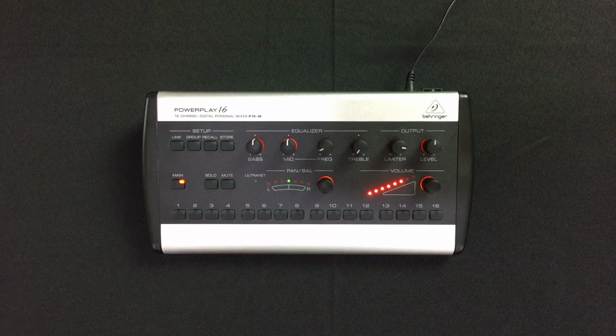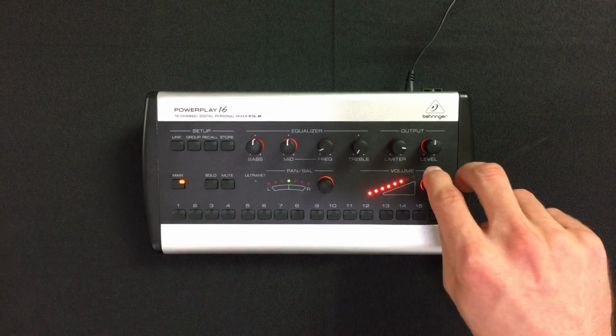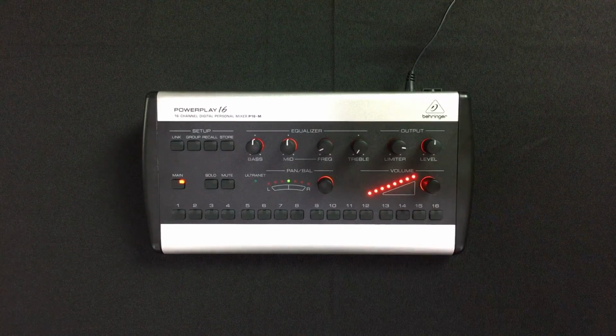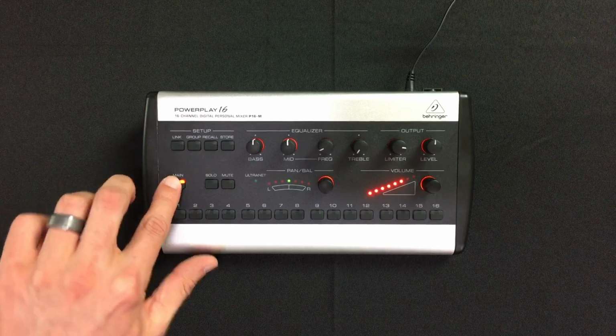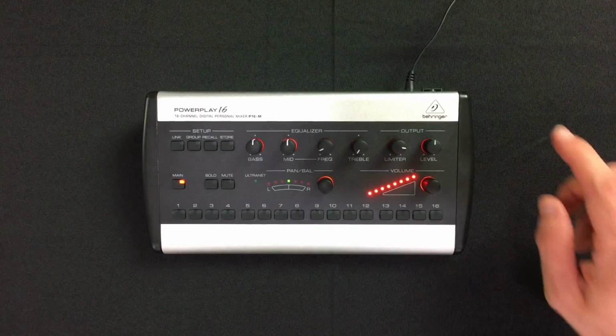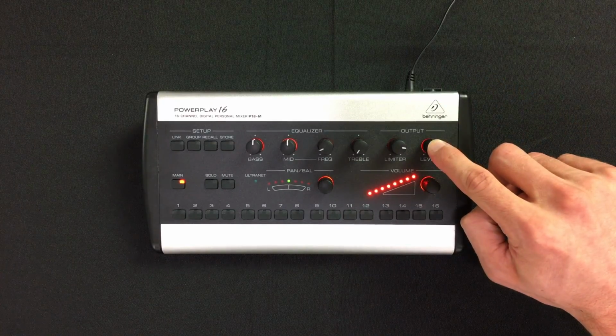Now on the P16 personal mixer, there's a button labeled main. Press this button and then turn the volume all the way up. As you may have guessed, this is a control for the overall volume of the P16, but so is the level knob at the top right of the P16. I found that it is best to turn the main volume all the way up and then use the output level knob to adjust the overall volume.